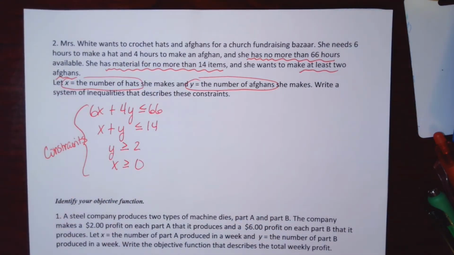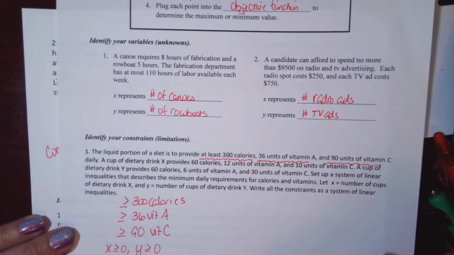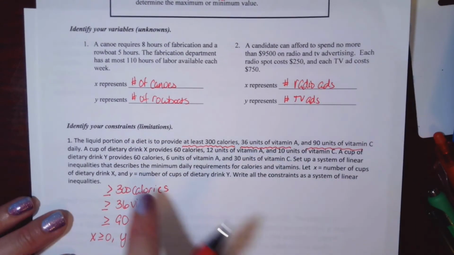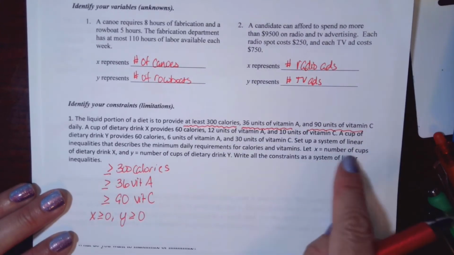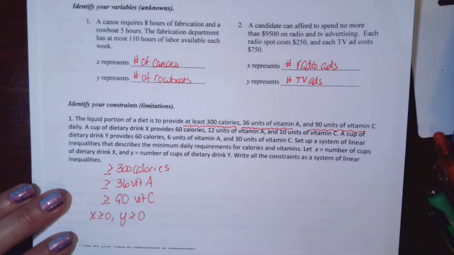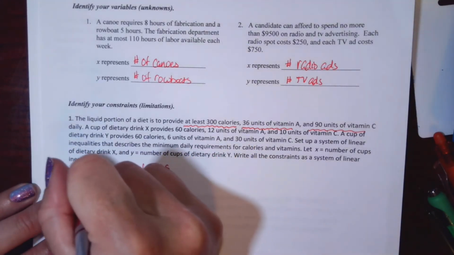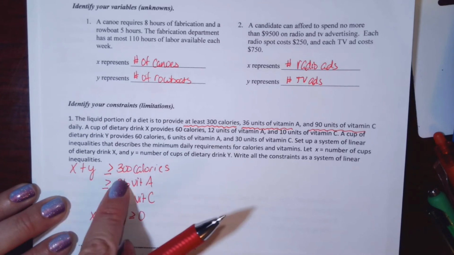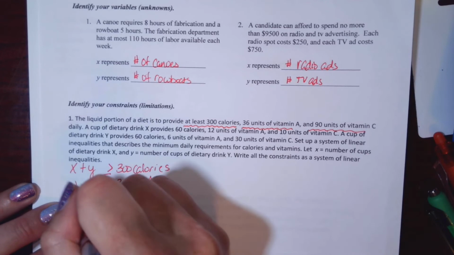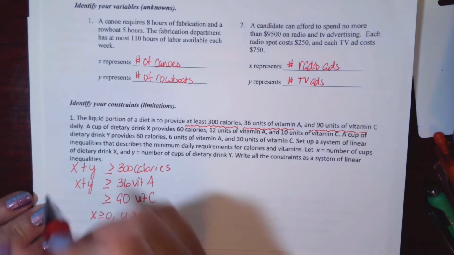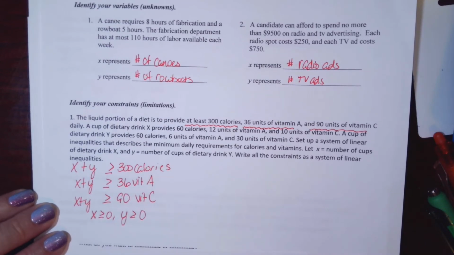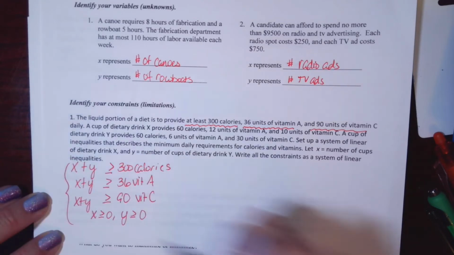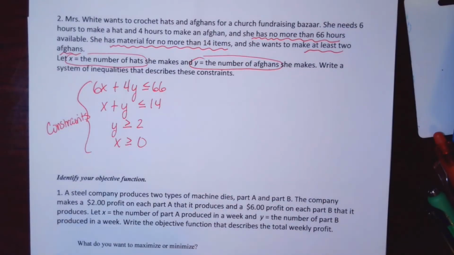So as I look at this, we didn't do a real thorough job on the last one with our system of constraints, did we? So let's see if we can do better. We did the right side here, but we didn't do the left side. X is the number of cups of drink X, Y is the number of cups of drink Y. So however many cups of X and Y I drink, I need to have at least 300 calories. X plus Y needs to give me at least 36 units of vitamin A. X plus Y needs to give me at least 90 units of vitamin C. And I can't drink negative cups of liquid, so I have to drink 0 or more cups of each X and Y. There's a better setup for that system of constraints. Okay, I feel better about that one.